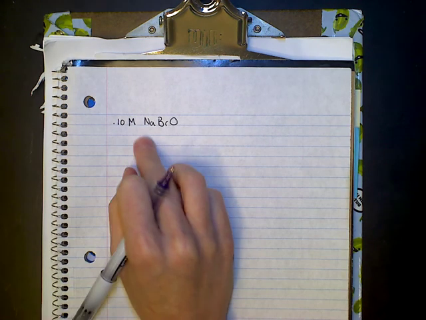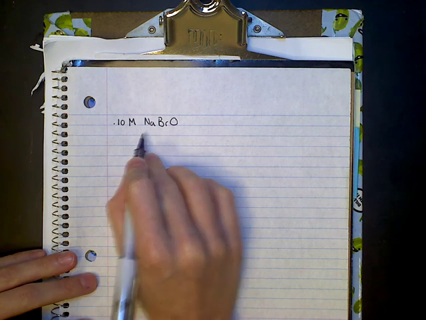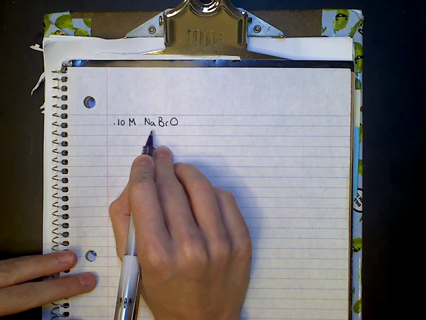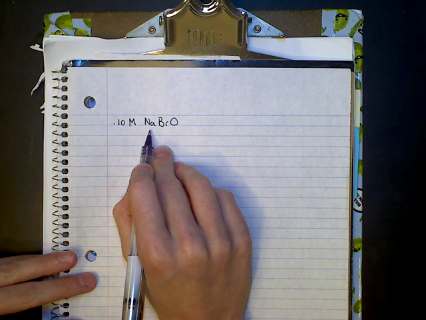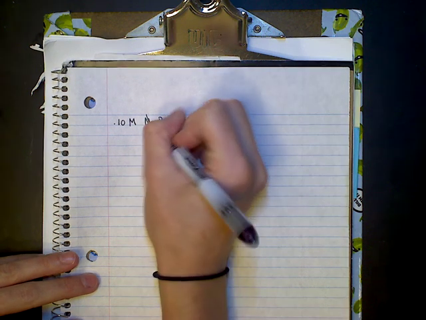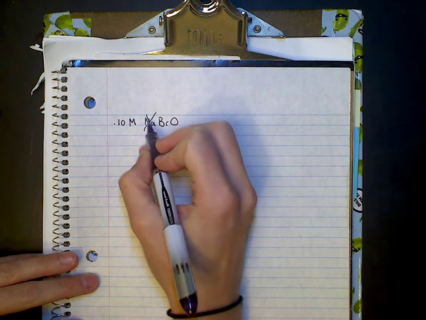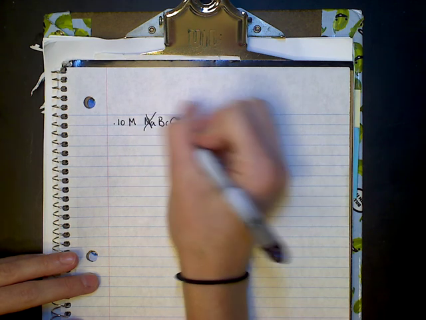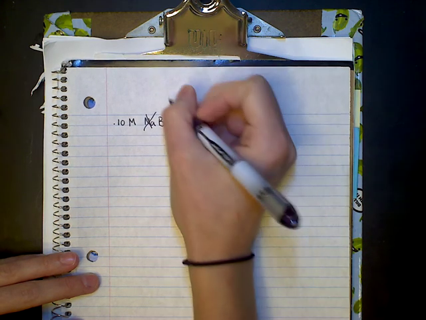So to look at this, the first thing you want to look at is whether this salt is going to be acidic or basic. So we practiced that a lot today. We know that Na is not going to have any effect on the pH, so we can basically ignore it, which leaves us, when these two separate, with Na+ and BrO-.